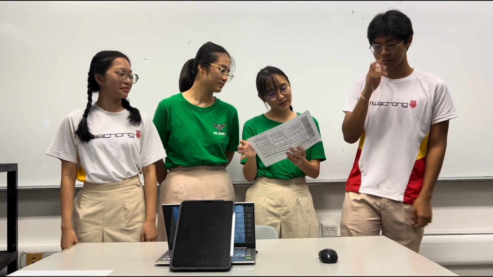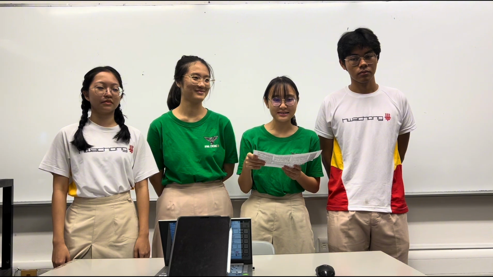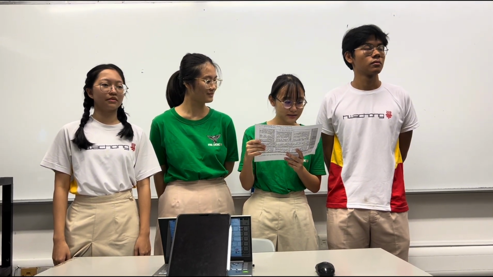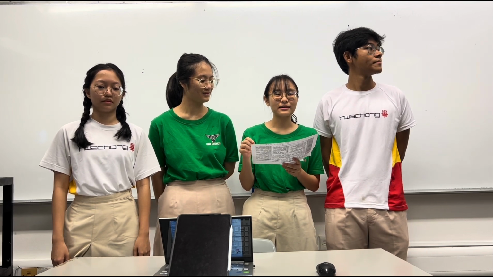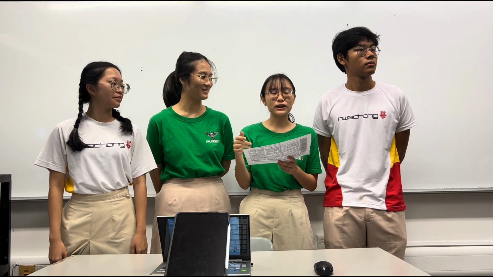Okay, for content and clarity of the poster, I think that overall the poster was quite clear and accurate, and they also explain their chemical concepts. But I think that their layout can be slightly more organized. But overall, it's quite comprehensive and quite clear. Then, in terms of content, I think they could link a bit more to the real world context.